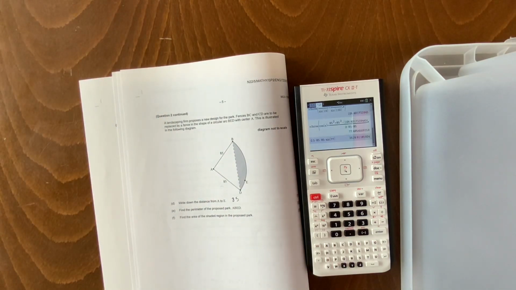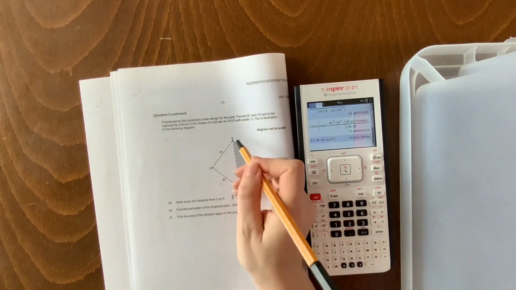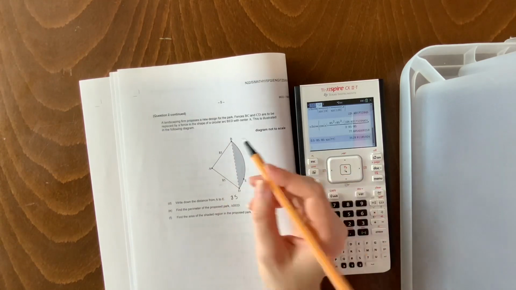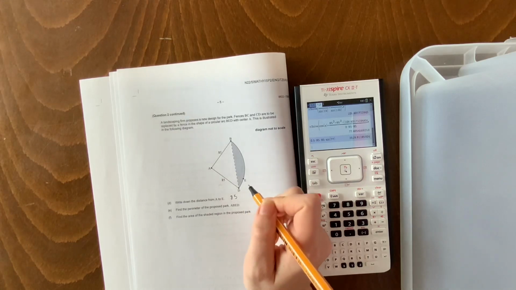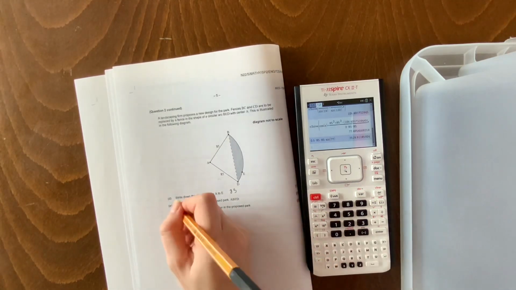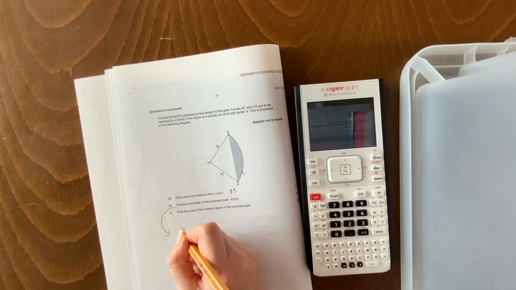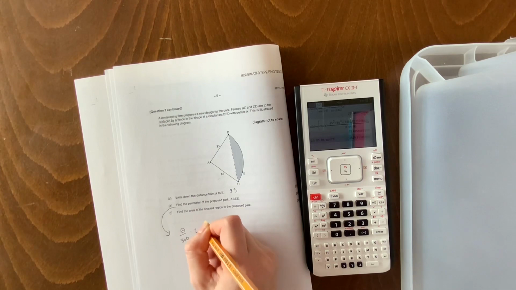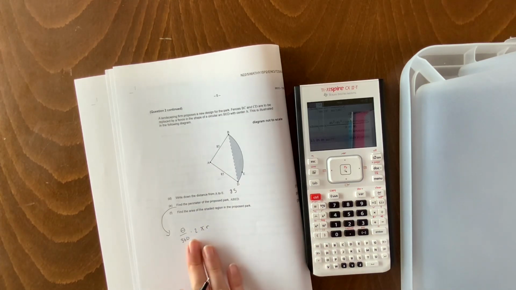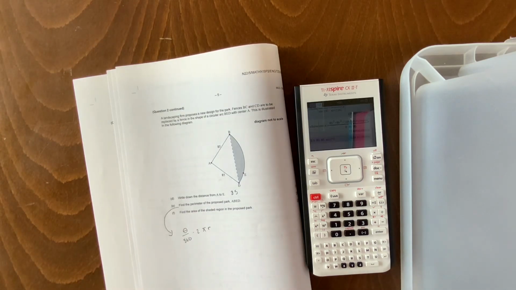Then it wants us to work out the perimeter of the proposed park. So the perimeter is the total length around the edge of this shape. So we know it's going to be 85 plus 85 plus whatever the length of this arc is. And we have a formula in the formula booklet for the length of an arc, which is theta over 360 times 2 pi r. I'll be honest, it might not look exactly like that in the formula booklet because I don't have the formula booklet with me, but it's something pretty similar to that, and whatever you can find in the formula booklet for the length of an arc is totally fine.